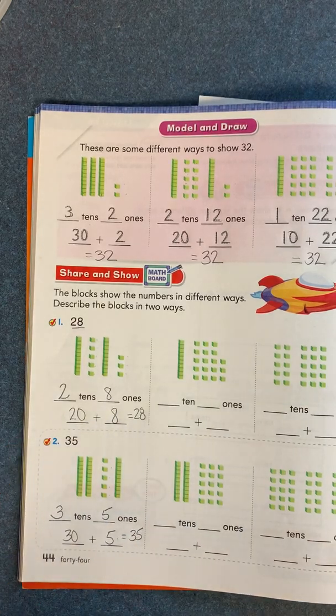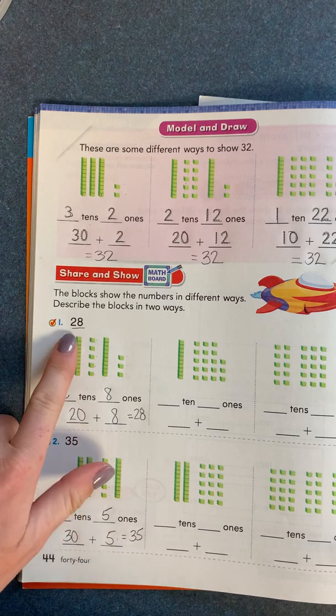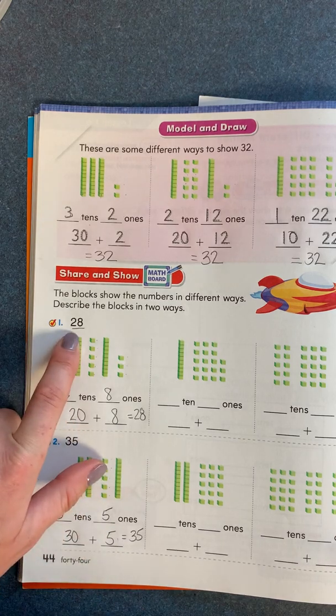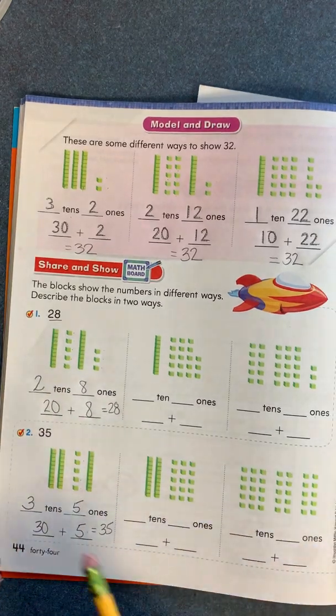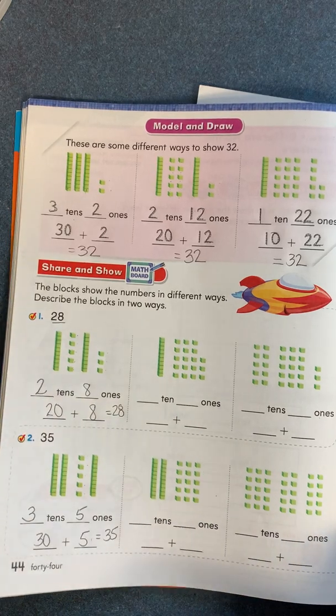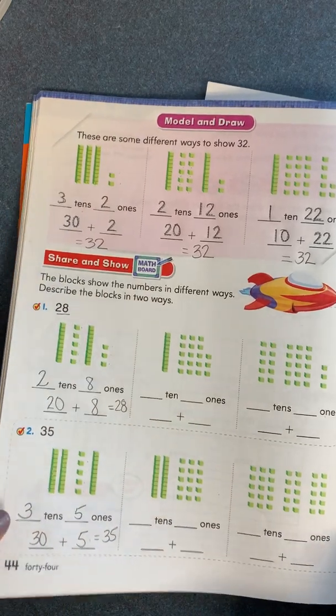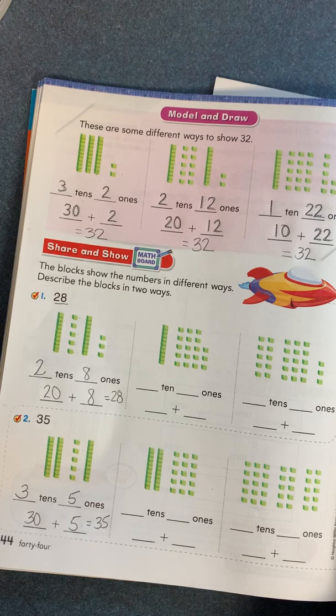So what you're going to do is, if you haven't written out the other 2 ways to write the value of 28, please do that now. And then go ahead and give me your other 2 ways to do the value 35.